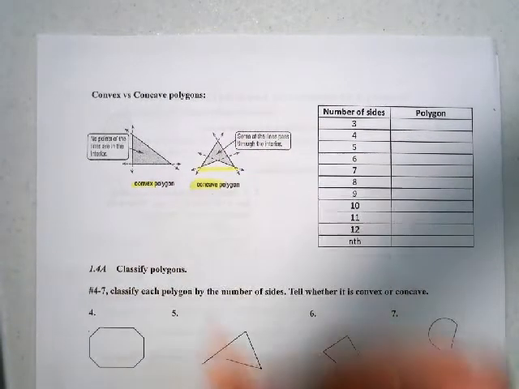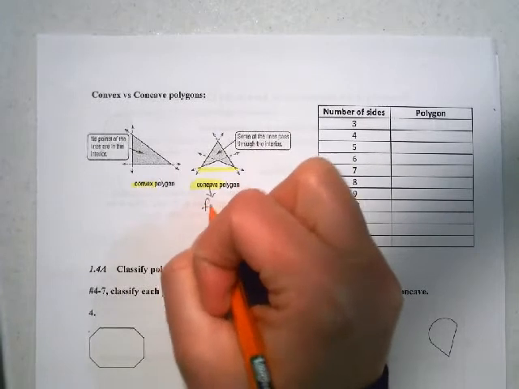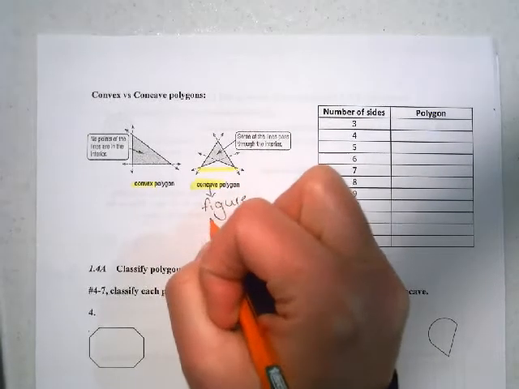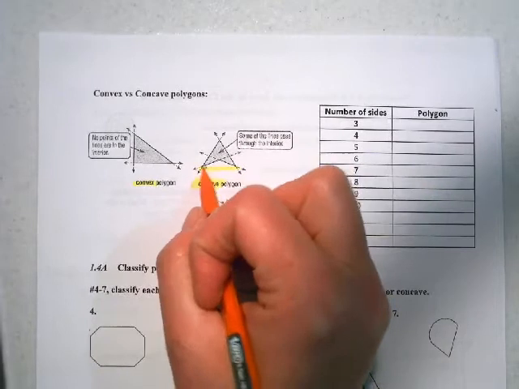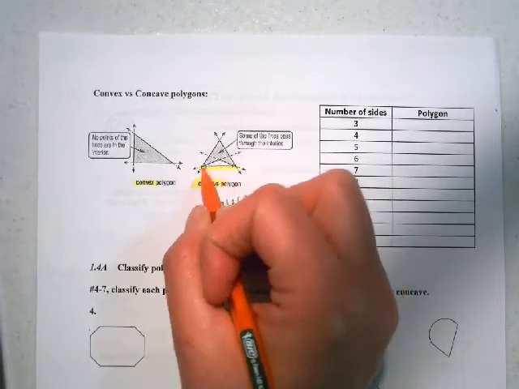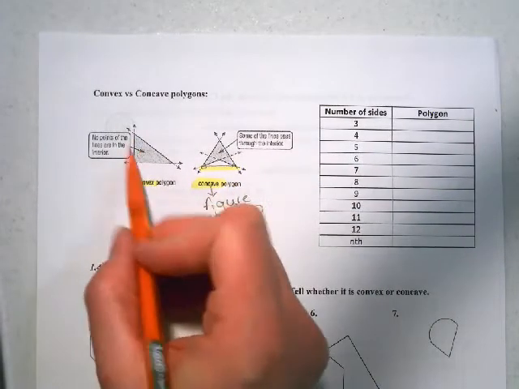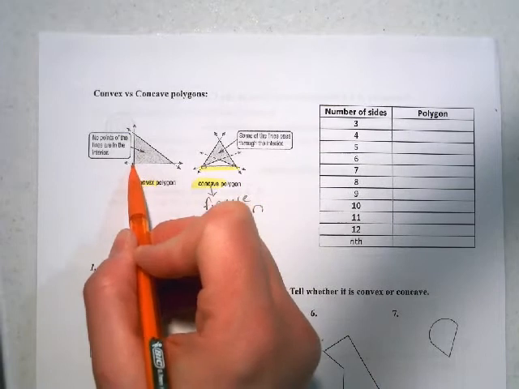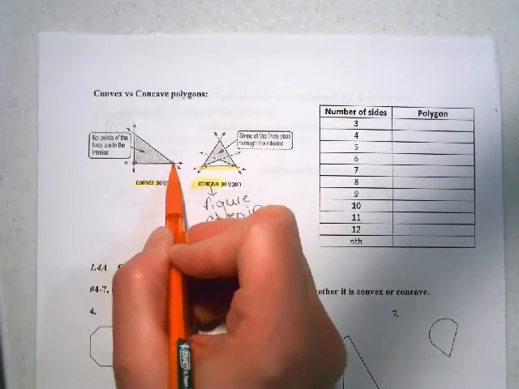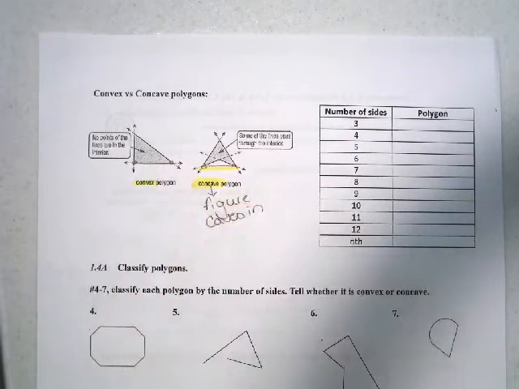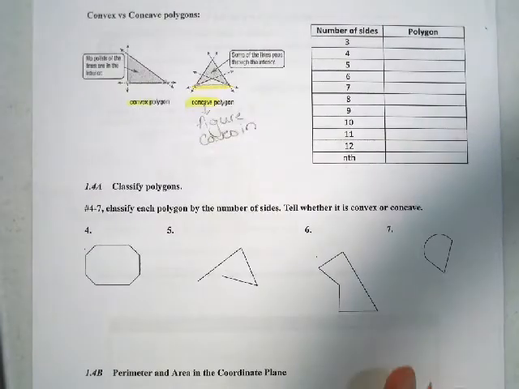So when you want to think of concave, think of it as the figure caves in. When you connect it, this would fall outside. On this one, I know it's a triangle, but anytime I go dot to dot, it's either going to fall on the edge or it falls inside.